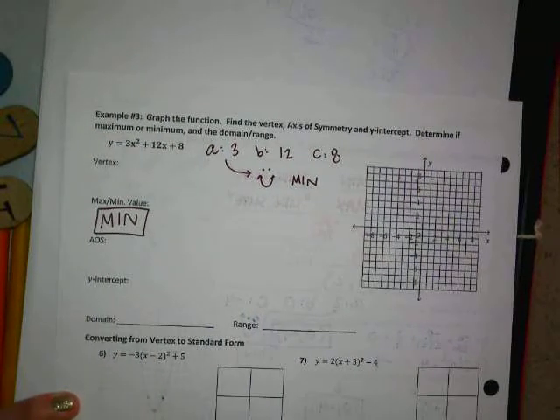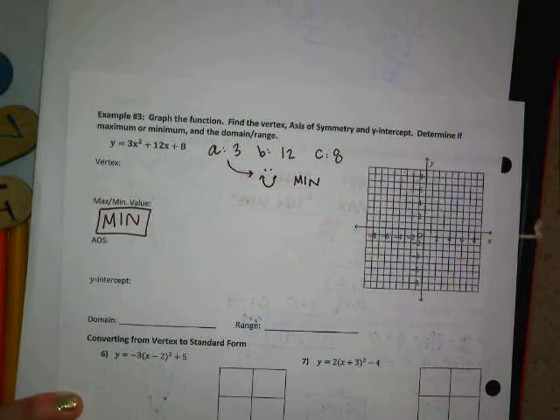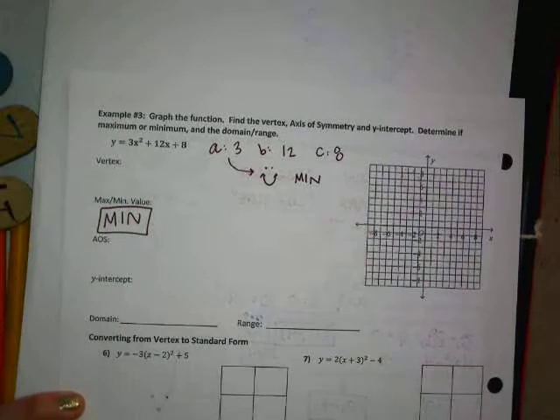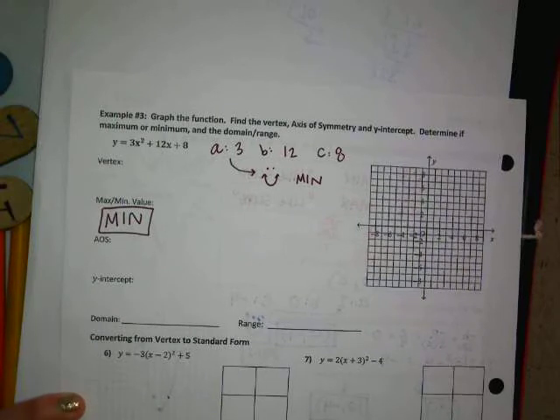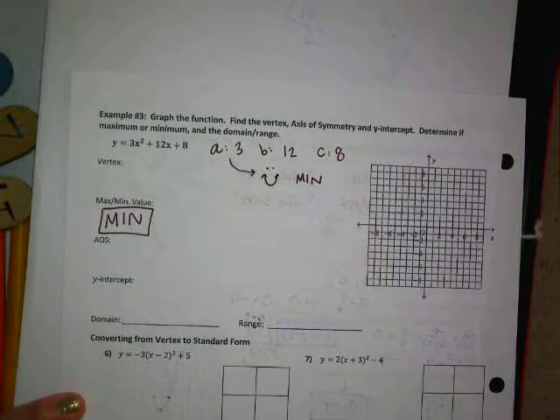I have a question. What's up? Will we have this formula somewhere, or do we have to remember this? By the test, you should have it memorized. Oh, it's just x squared. No, not that formula. This one. Yeah. No. All right.